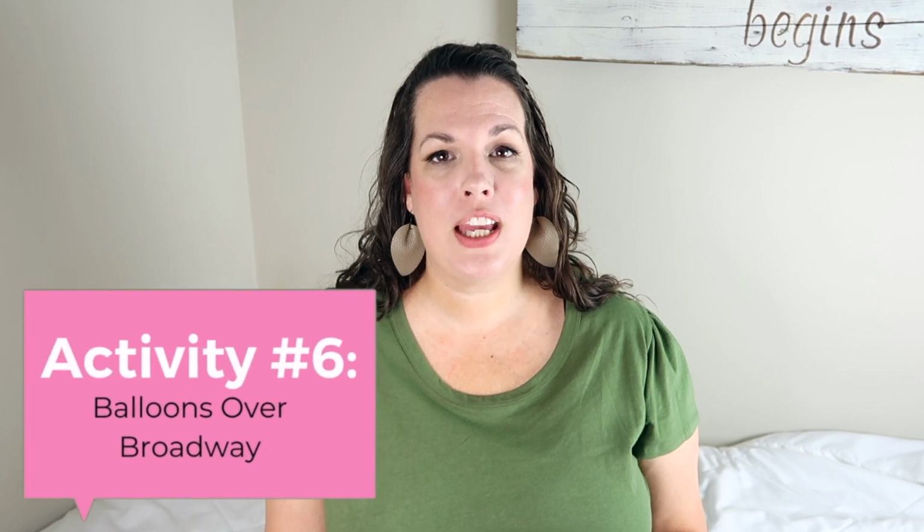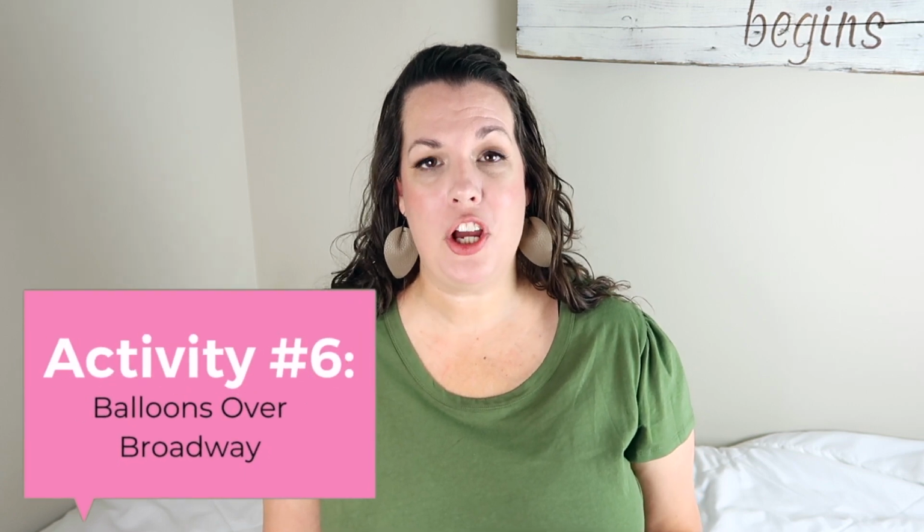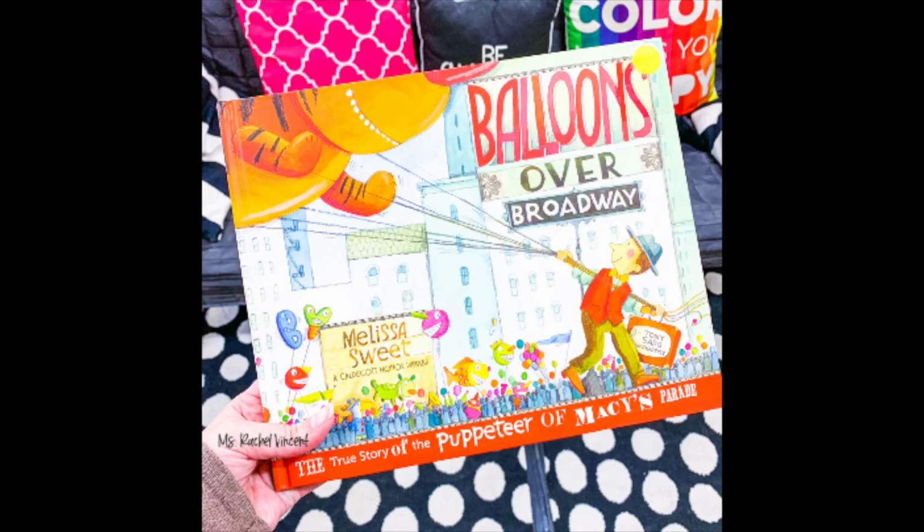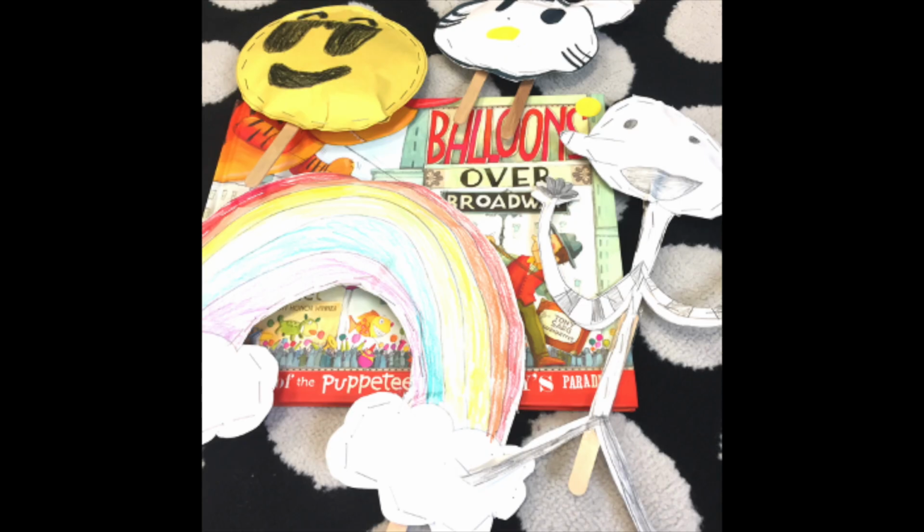I love using the book Balloons Over Broadway to talk about the Macy's Thanksgiving Day Parade. Now I've seen this sort of project all over the internet over the years, and a lot of people use actual balloons to make things a little bit easier. I just give them construction paper to create their balloons, but they cut out 2 papers, and so they have a front and a back, and they take their scraps and crumple it up and stuff it in, and we staple around to make sort of a 3D effect shape, and we've even had a parade with our balloons.